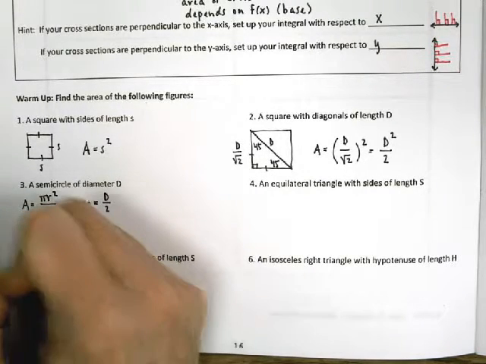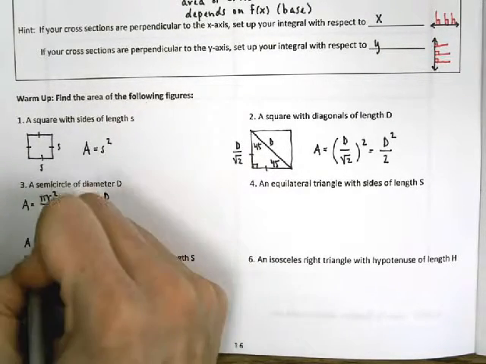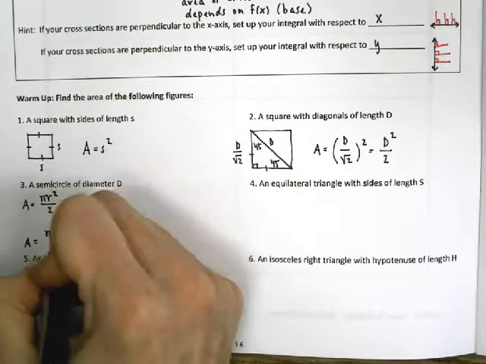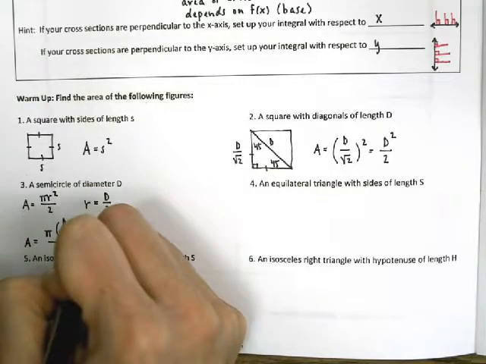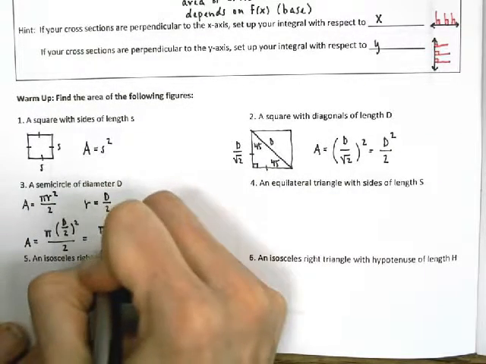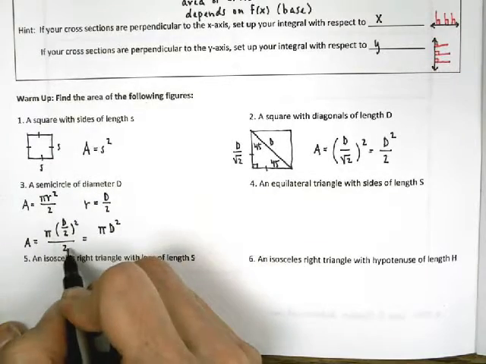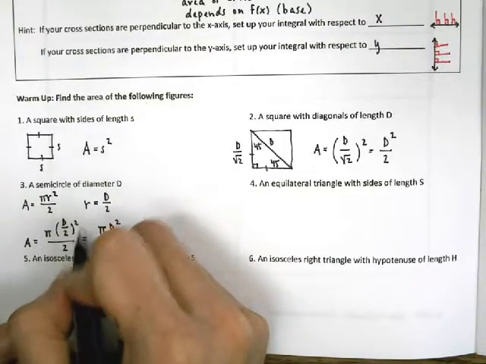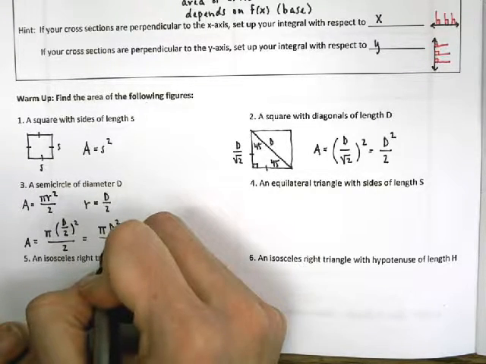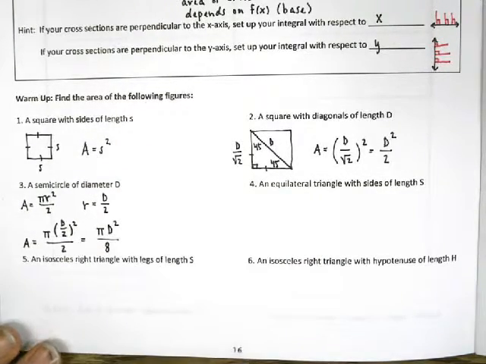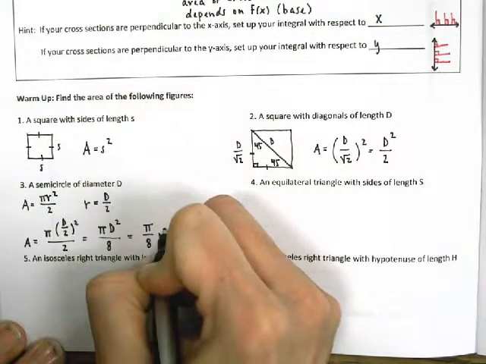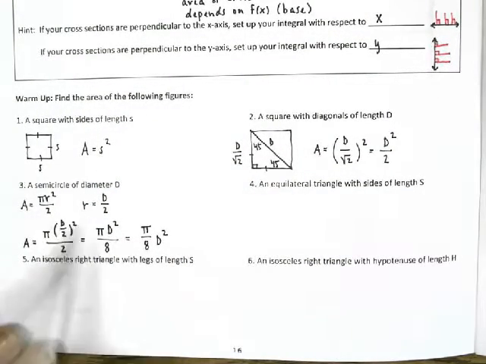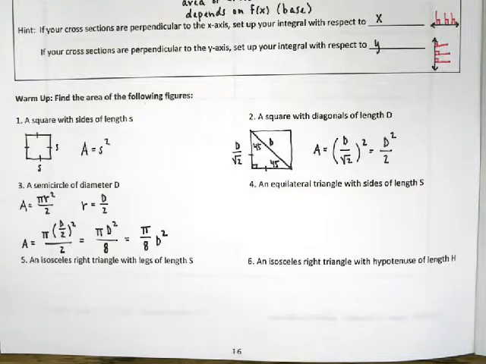And I'm going to use that to go ahead now and substitute this so I have a formula that's in terms of d. So what I have is pi times d over 2 squared over 2. So I've got pi d squared, 2 squared is 4. I'm going to multiply essentially by 1/4 on top and bottom, and I'm going to get pi d squared over 8. Or a lot of times I'll just use that as pi over 8 times d squared. So that's our area of a semicircle of diameter d.